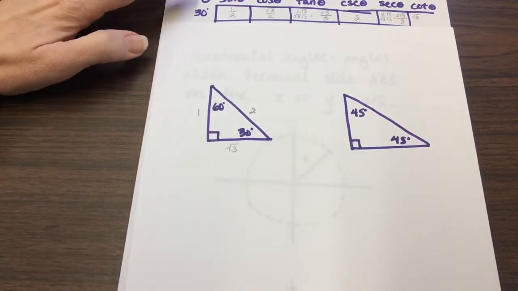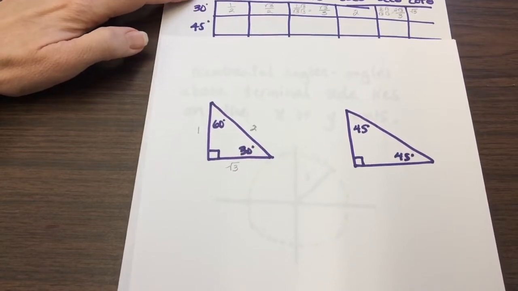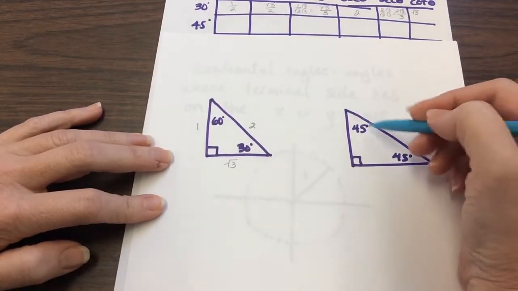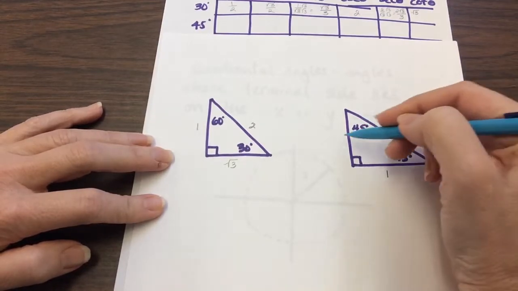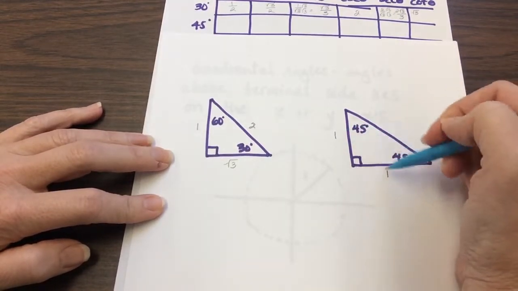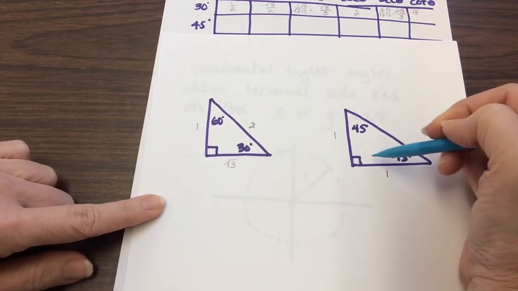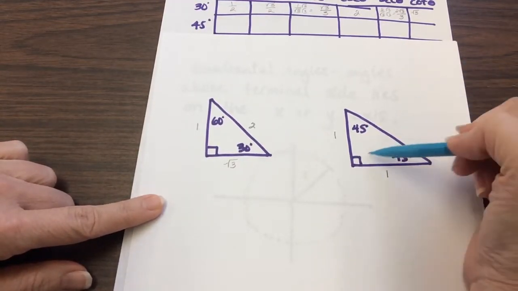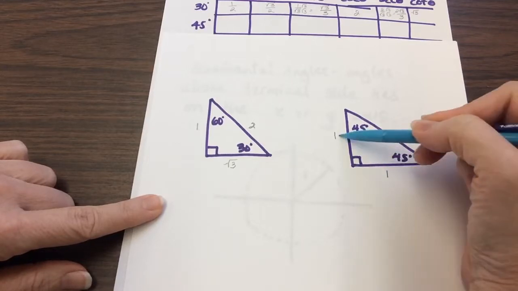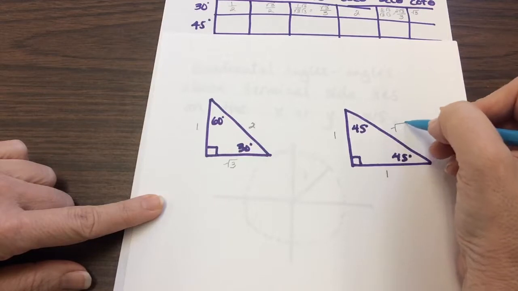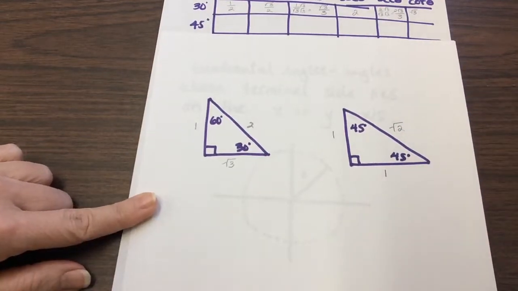Alright, let's do one more. Let's do 45 degrees. Once again, I'm going to use the smallest ratio I can. So I'm going to use 1 for my sides across from my 45 degrees, which means, in this special right triangle, if that side is 1 and that side is 1, I've got an isosceles triangle, then the hypotenuse is going to be the square root of 2.